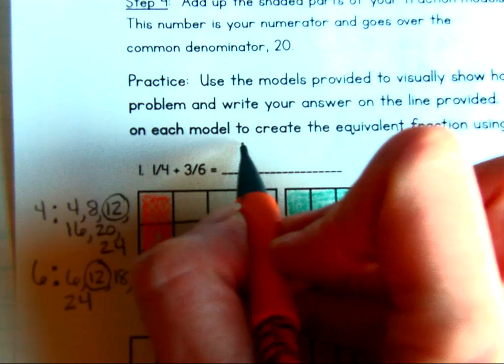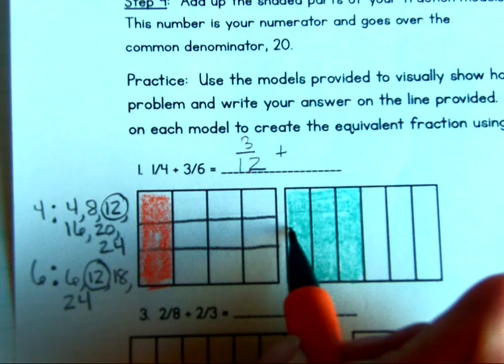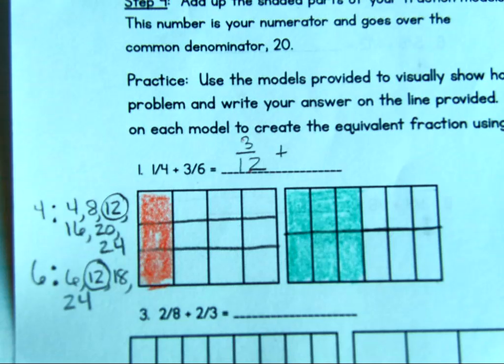In the second rectangle, I have 3 out of 6. I need to cut it into 12 pieces. I have 6 going across, so I'm going to cut it into 2 rows. So I'll have a total of 12 pieces. And I can see that I have 6 pieces shaded in out of 12. So 6/12 is the equivalent fraction of 3/6.